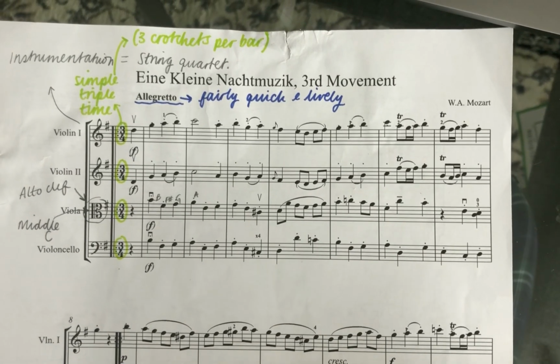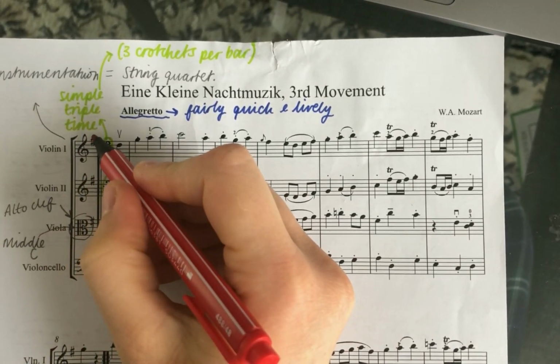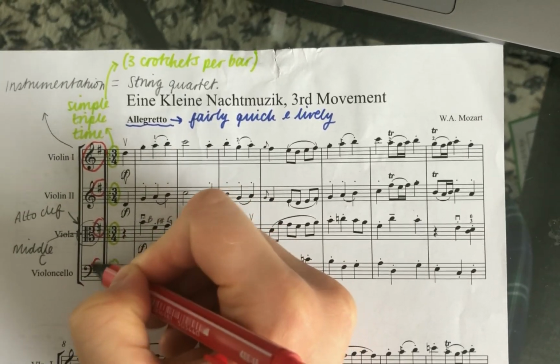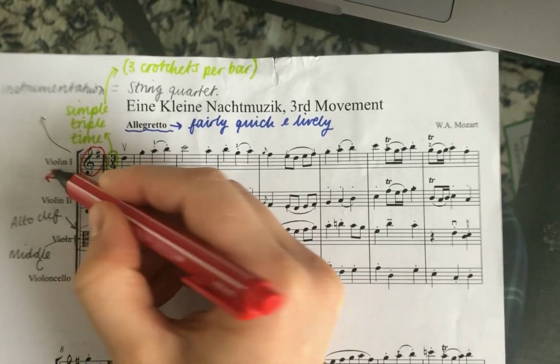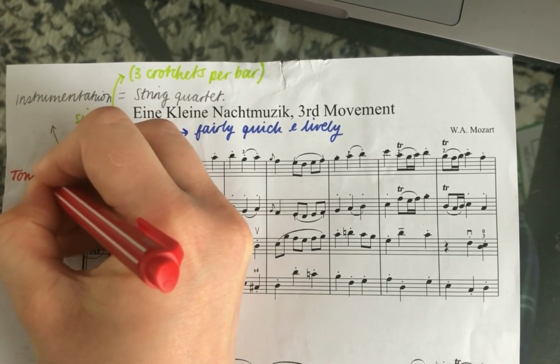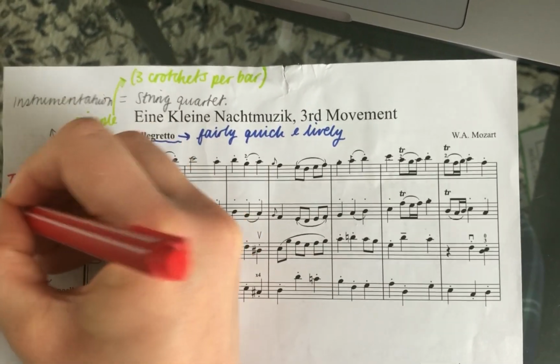To make a note of this in our score, I just want to circle these key signatures here, even just the F sharp like that, all in the same colour, so I know that I'm talking about that, and just write tonality equals G major.